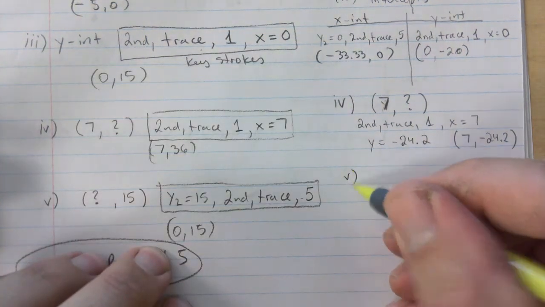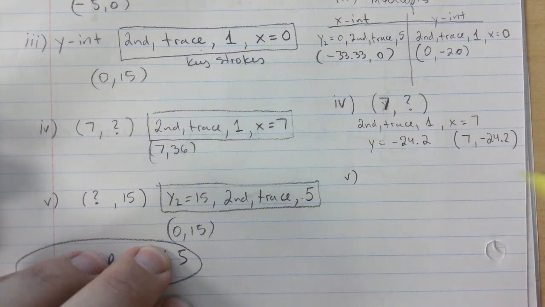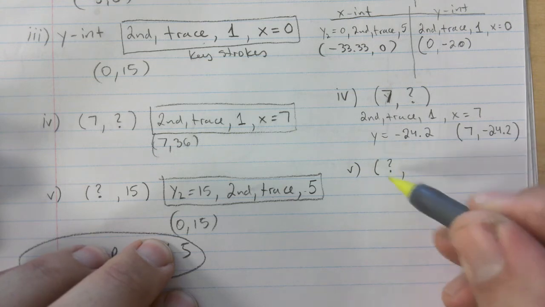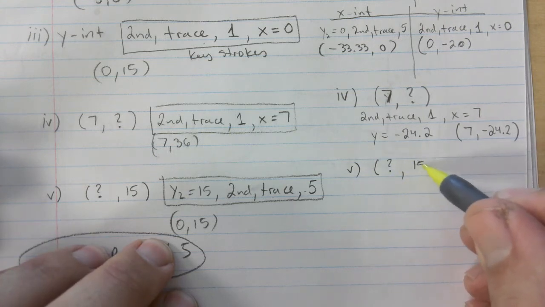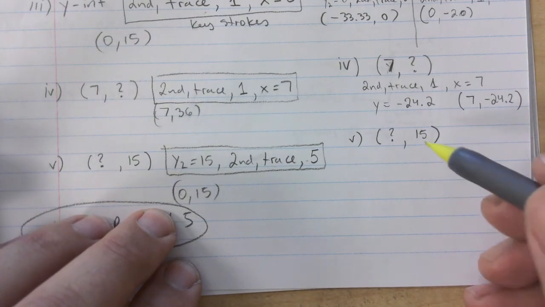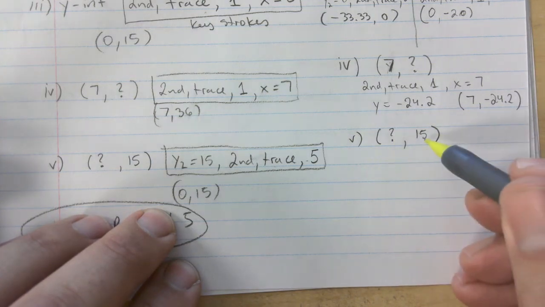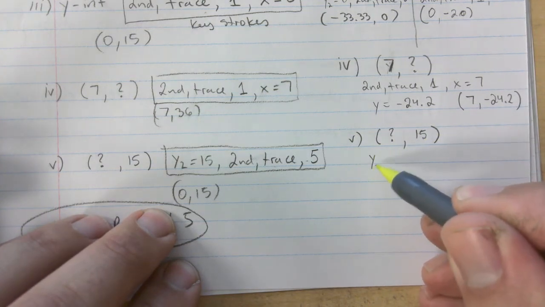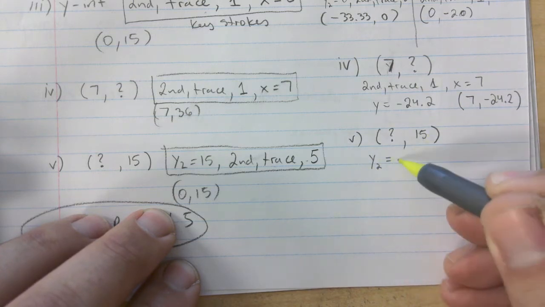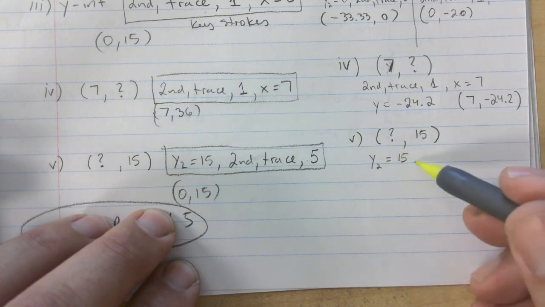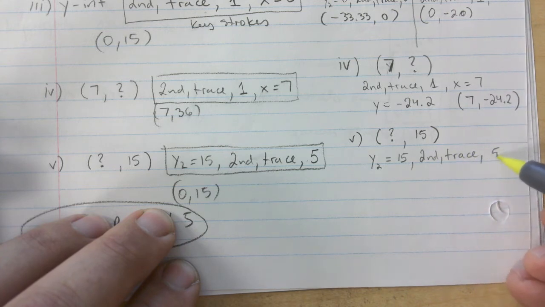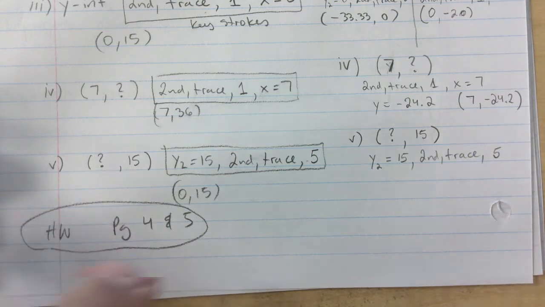And then the fifth option, find the x value when y is equal to 15. So they're basically saying, what's the x part of the coordinate when y is equal to 15? Which I made you do over and over on that worksheet, right? So for this, if you're given the y value, you're going to graph a line y is equal to 15, I always say y2, but it doesn't have to be, and then you're going to go second, trace, intersect, right? To do that.